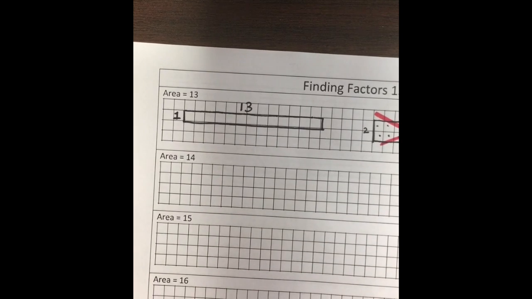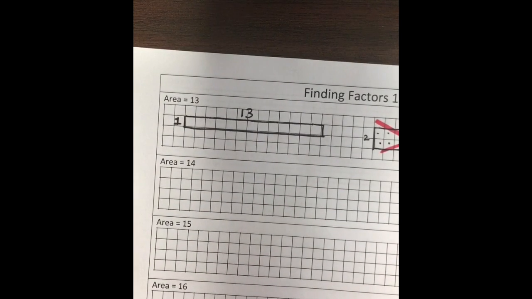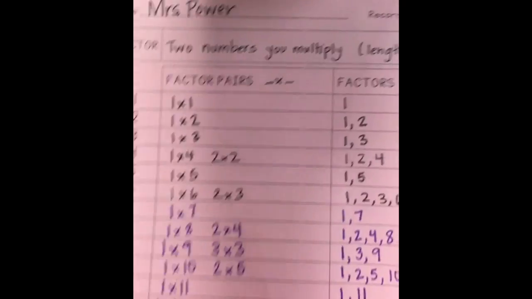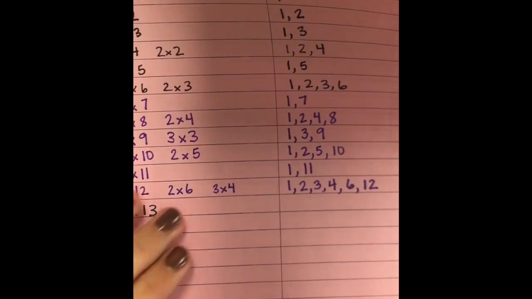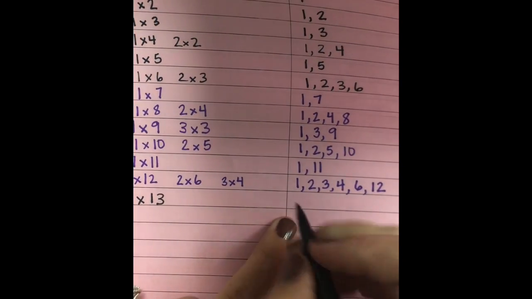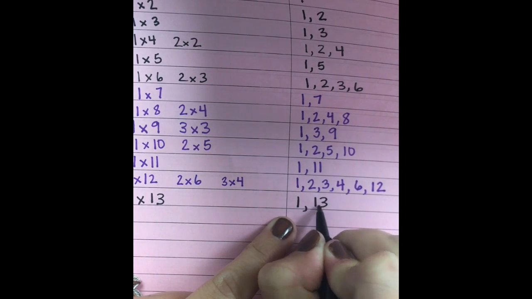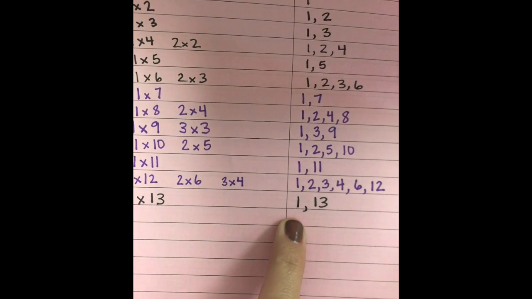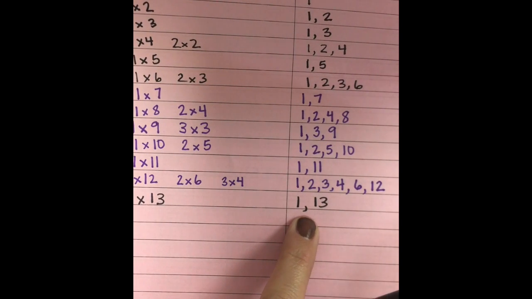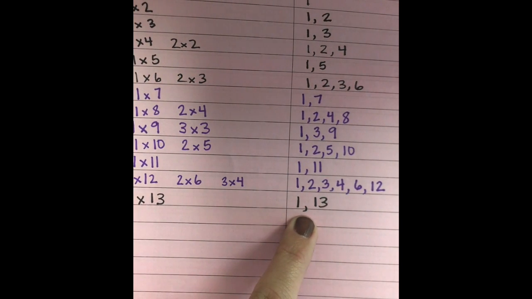That's truly the only way we can make a nice rectangle. So as we go back to our pretty pink chart here, by 13, we'll just say that the only numbers that will work would be 1 and a row of 13, a row of 1 and a row of 13. We can't use 2. We tried 3. Can't use 4. We know 5 won't work. 6, 7, none of those will work. So we're stuck with our 1 and 13.